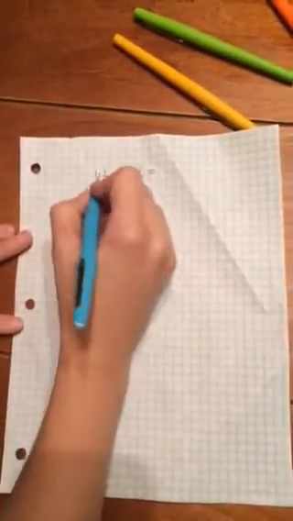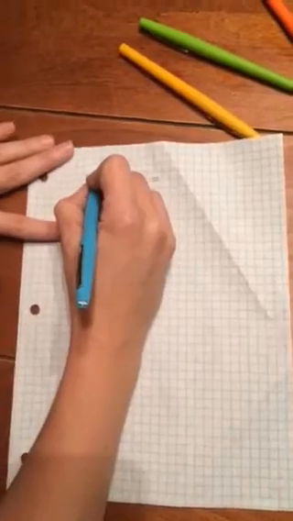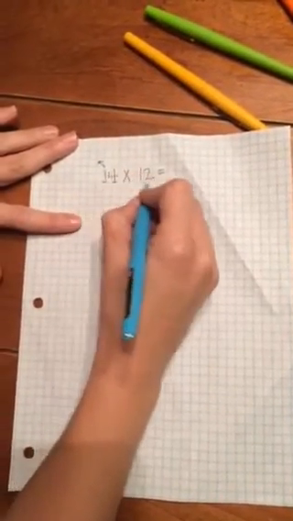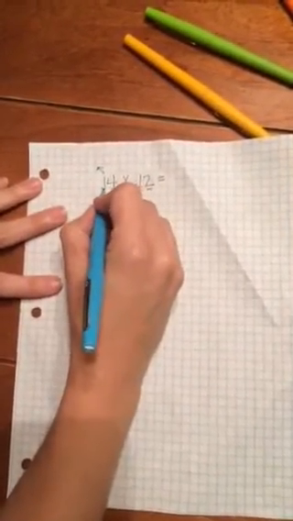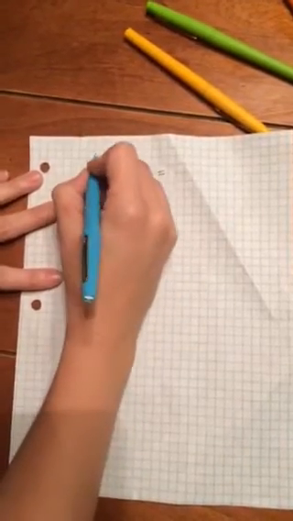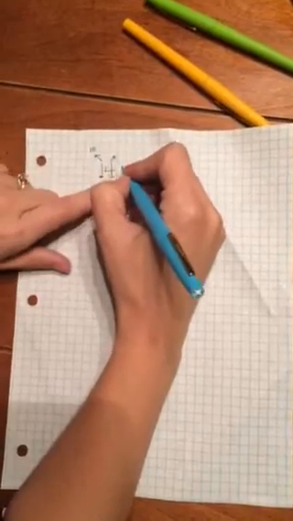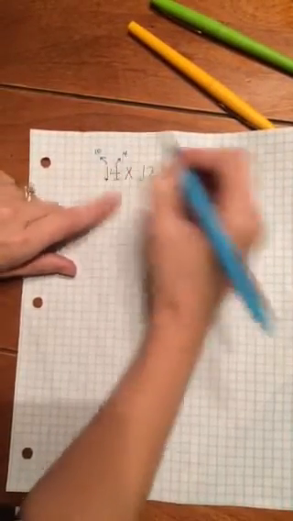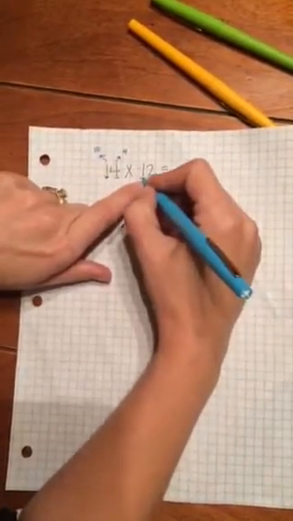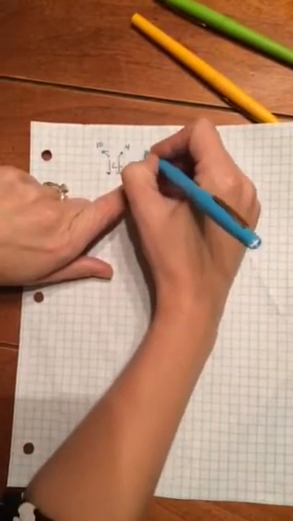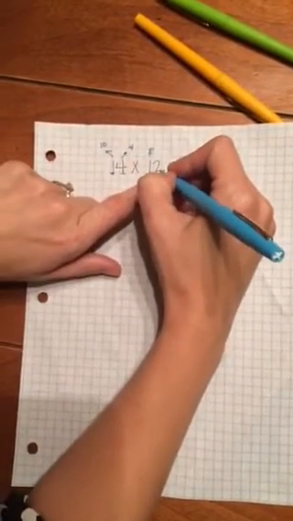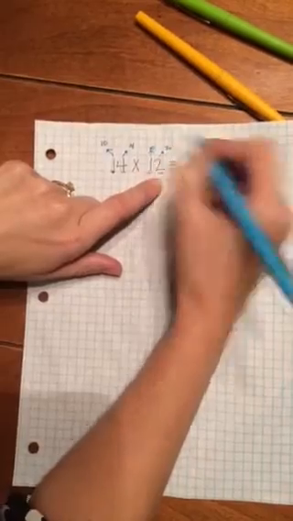The first thing you want to let your child know and make sure that they understand, and we've been doing this in class, is the value of each of these numbers. This is not a 1, it's in the tens place, so its value is 10. They should know that, but remind them of that. This 4, because it's in the ones place, its value is 4. This 1 in 12, because it's in the tens place, its value is 10. And this 2, because it's in the ones place, its value is 2.